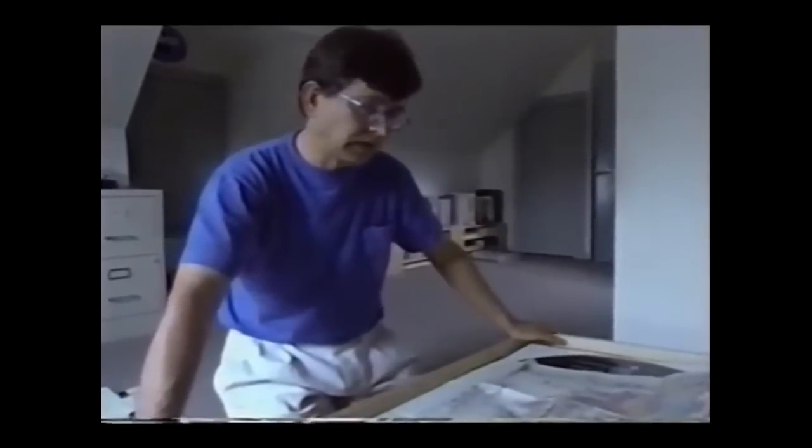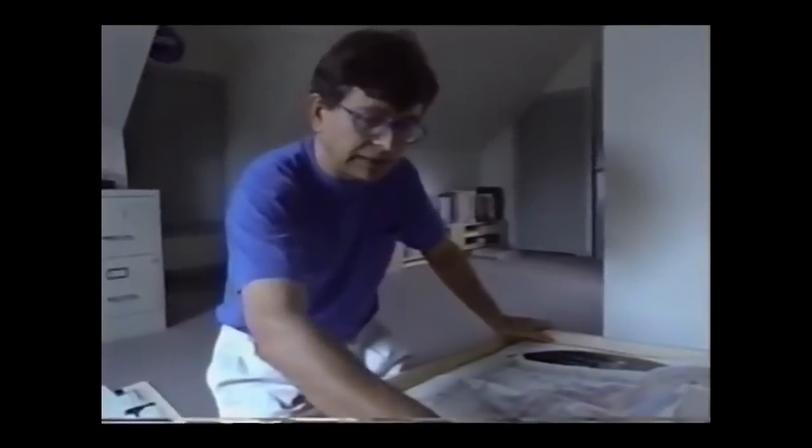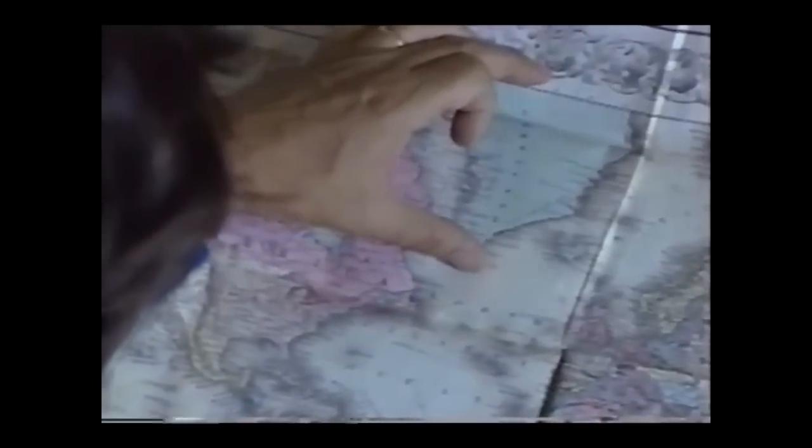An example of the huge distortion on Mercator maps is shown here with Greenland. Greenland is actually the size of Mexico. And you can see how enormous it's got here because of the distortion of the particular projection that was never meant to show the relative sizes of the countries, was meant as a navigational tool.